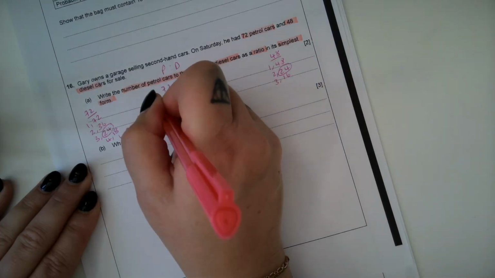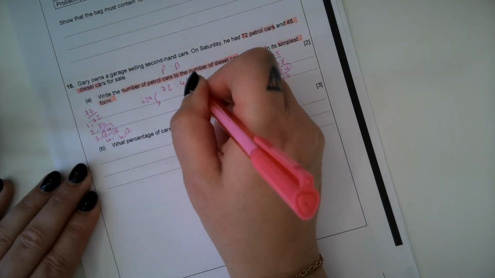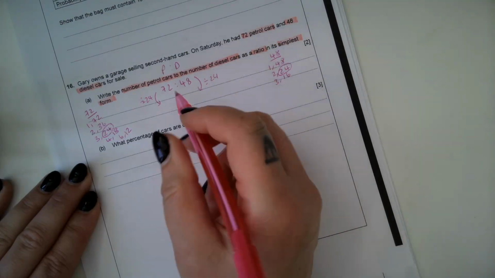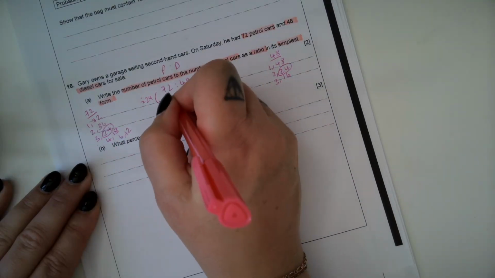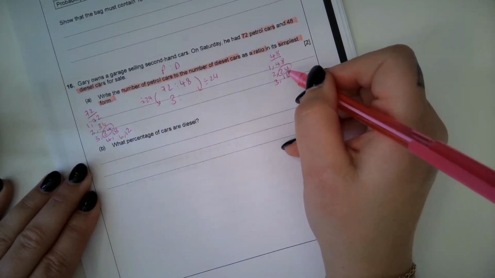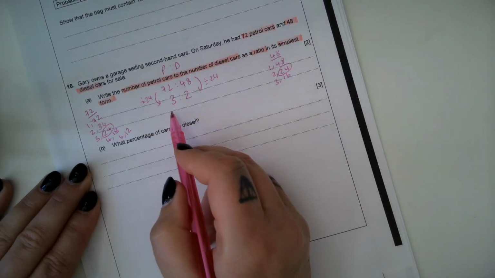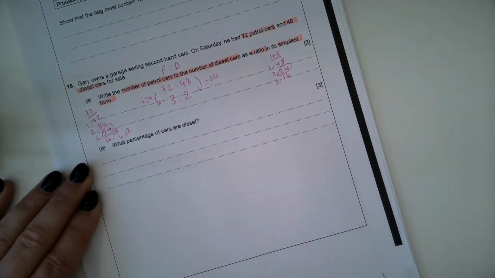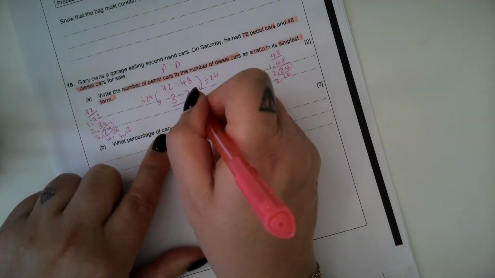So I'm going to divide both of them by 24. So 72 is 24 times 3. 48 is 24 times 2. 3 and 2, the highest common factor is 1. So that is my ratio in its simplest form.